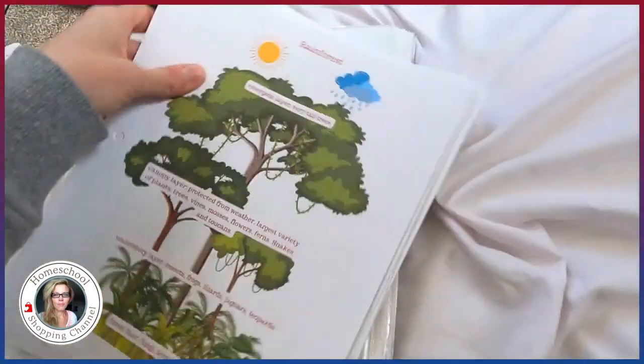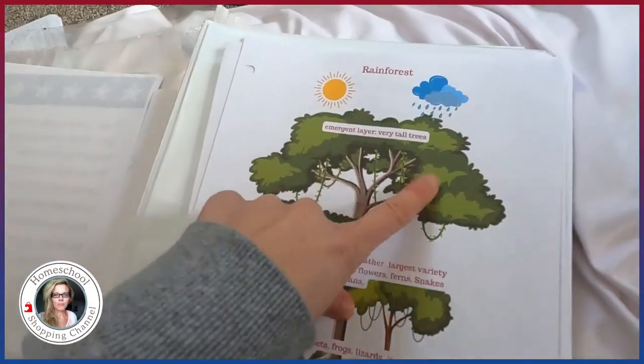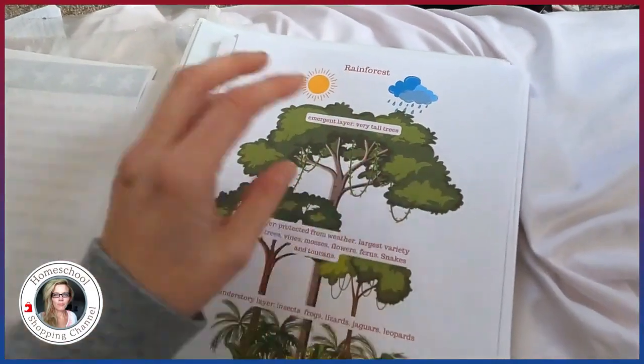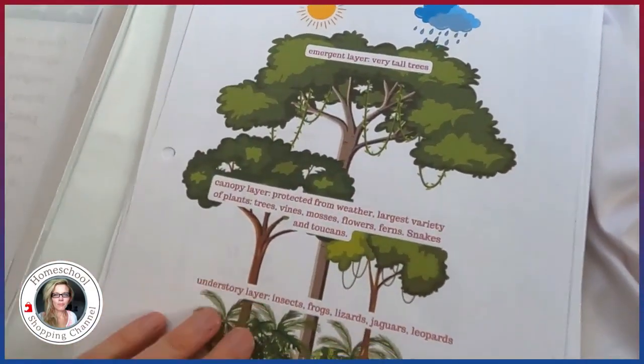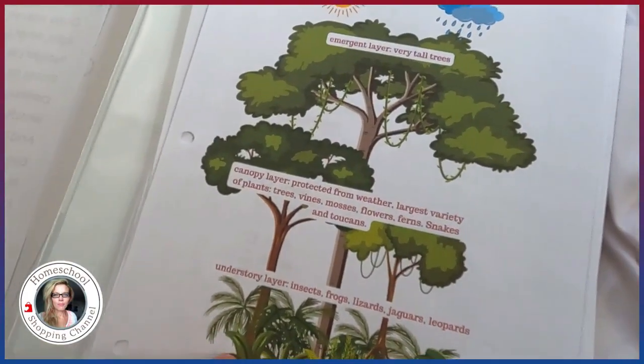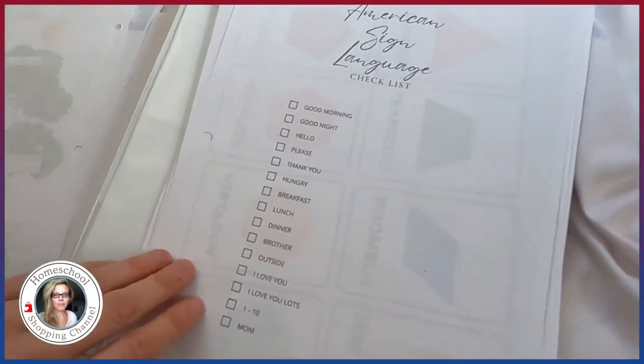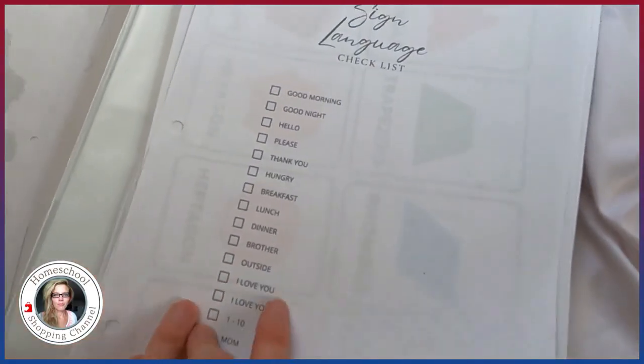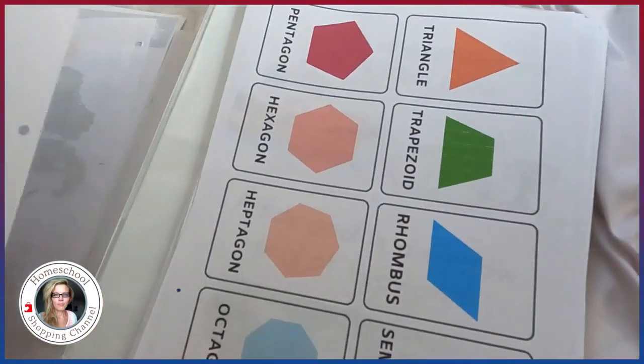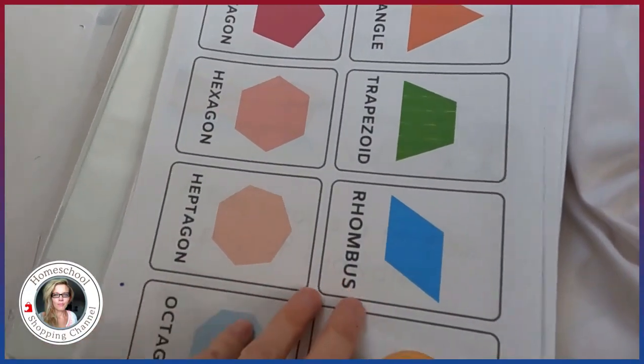Sometimes I put things in books. This was from Becca, the emergent layer. This was based on the information I got. And then I was like, why do they need to memorize that there's an emergent layer, a canopy layer, an understory layer? They don't. So I just removed it. This was American Sign Language that we were working on, and we have to do it again because we're not real successful at it. That was one of those things at the beginning of the year.